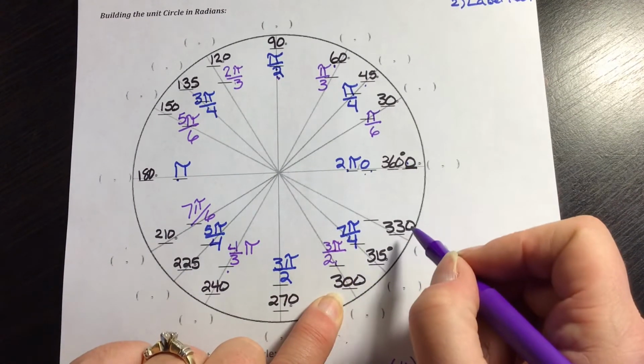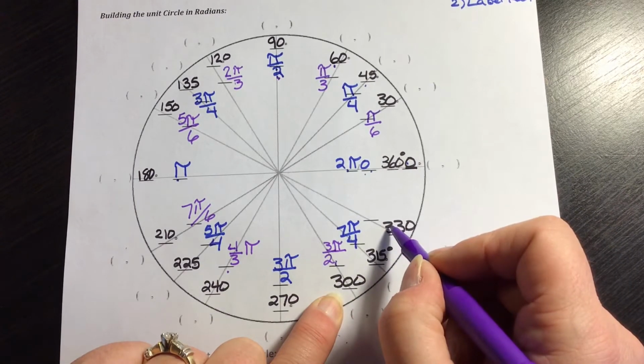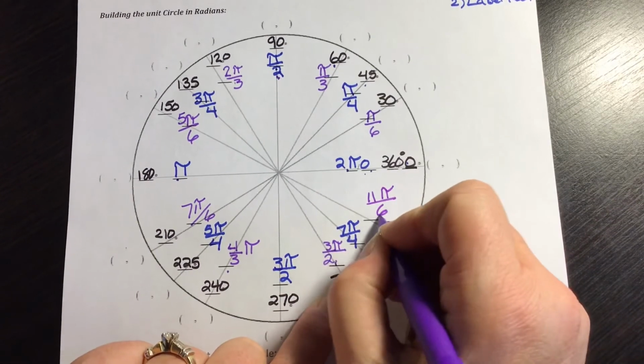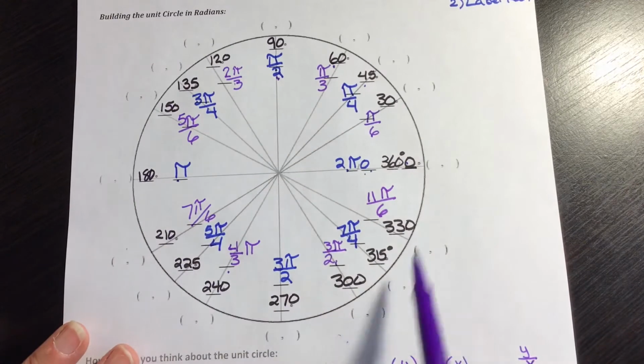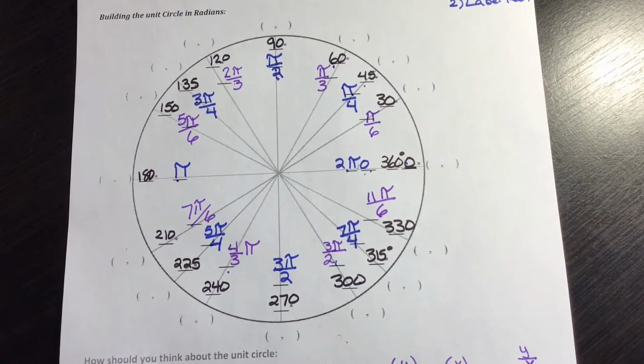And this is 11 pi over 6. All right, so here we have labeled all the way around the circle both in radians and in degrees.